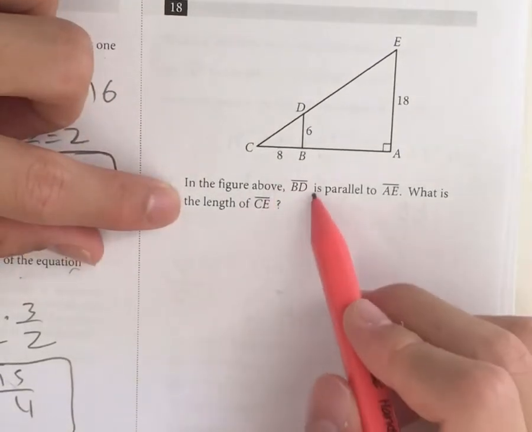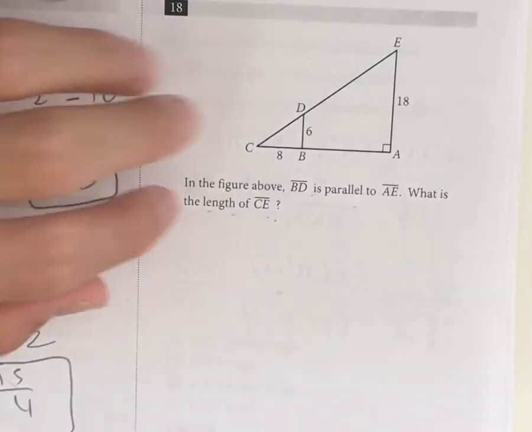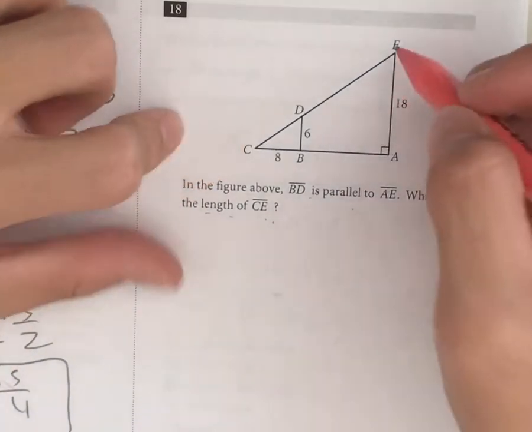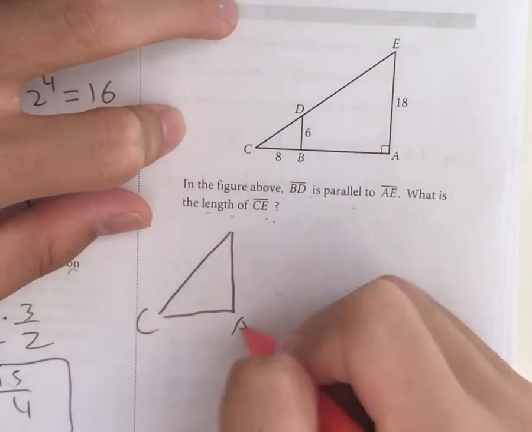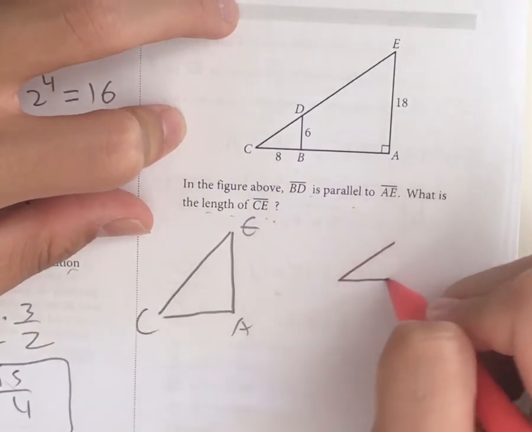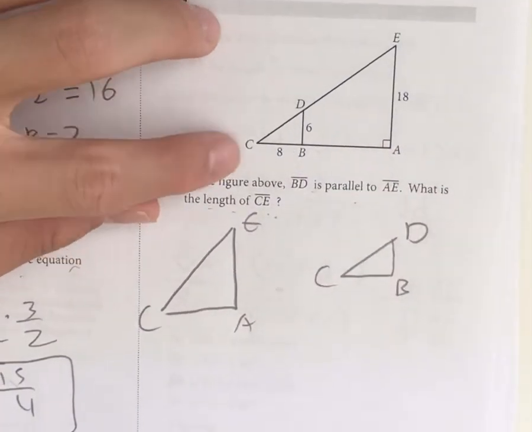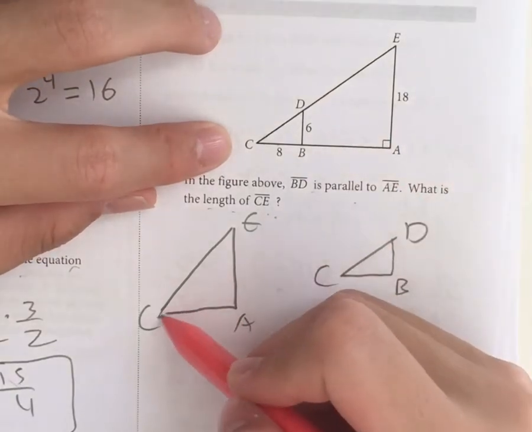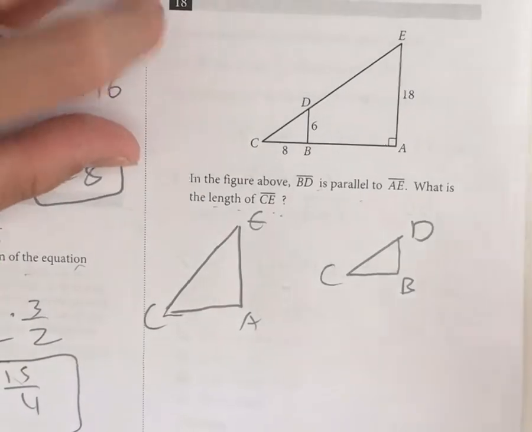Now, question 18. In the figure above, BD is parallel to AE. What is the length of CE? Alright guys, so now we're going to have similar triangles. Let's look at, I'm going to draw two triangles right here. I'm going to draw triangle CAE and triangle CBD. And now they're asking for what is the value of CE, which is right here, right? CE. And if you know something about similar triangles, you're going to know this.